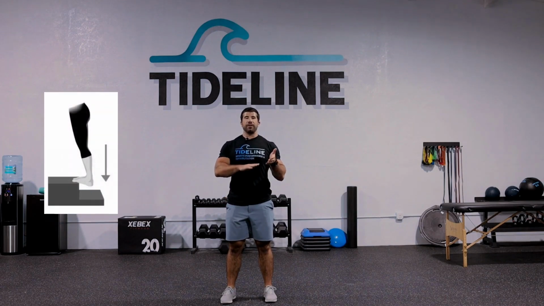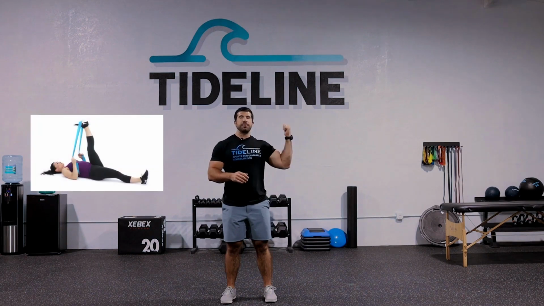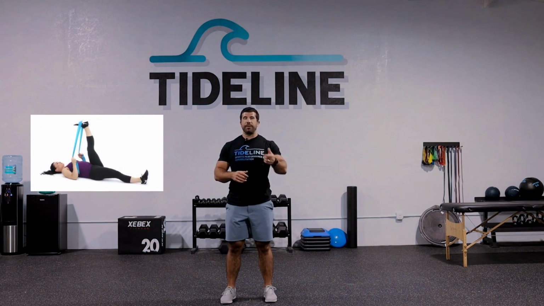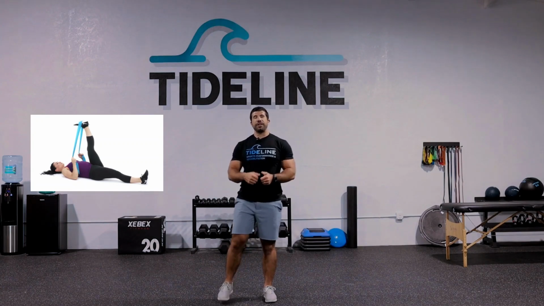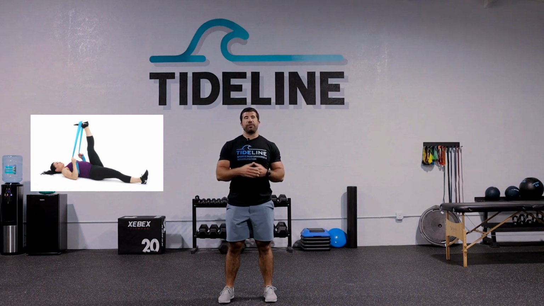Maybe I drop my heel off the edge of a step. Now I'm using gravity, another external force, to apply an even greater stretch. Maybe I grab one of these mobility bands that we have in clinic, or that you have in your gym, and now I'm pulling on that band as I go into a hamstring stretch. Now I'm applying the external force of the mobility band on my hamstring muscle to apply that passive mobility.